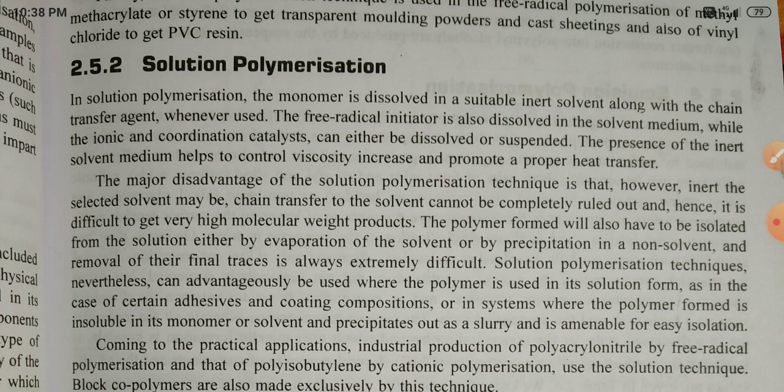Nevertheless, solution polymerization has some advantages.